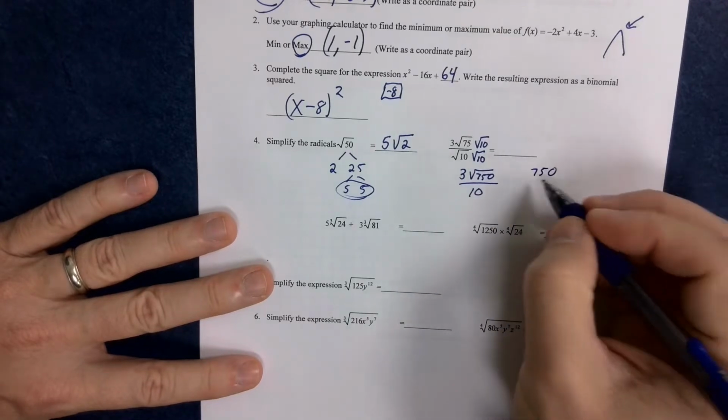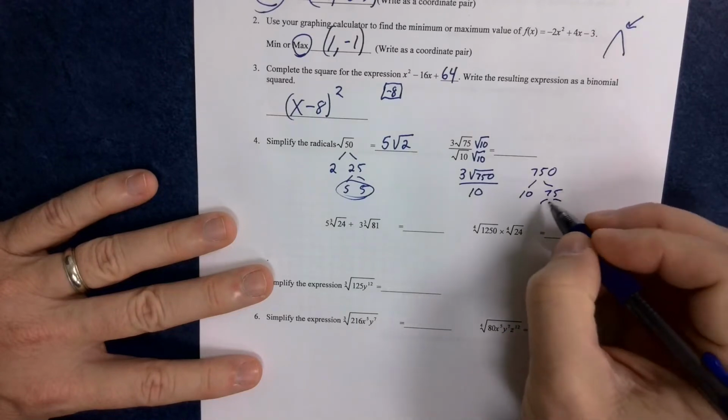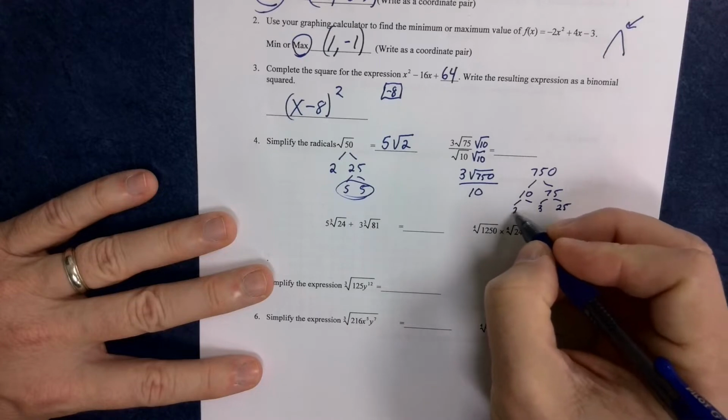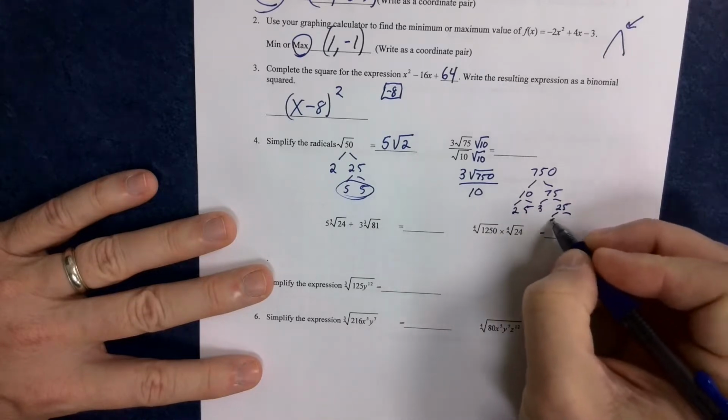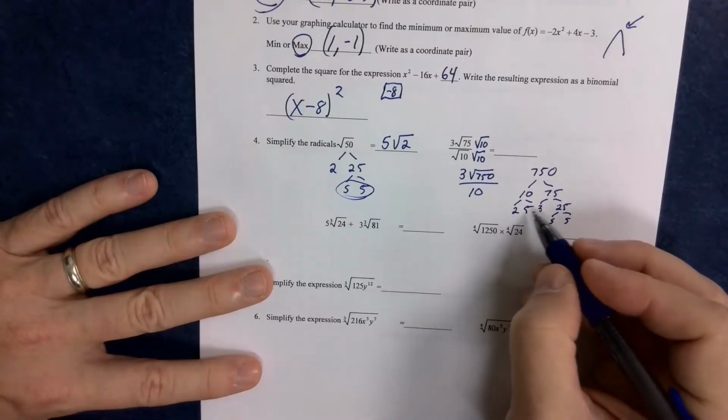750 becomes 10 and 75. 75 is 3 and 25. 10 is 2 and 5. 25 is 5 and 5. So it looks like I got a 2, a 5, a 3, a 5, and a 5.